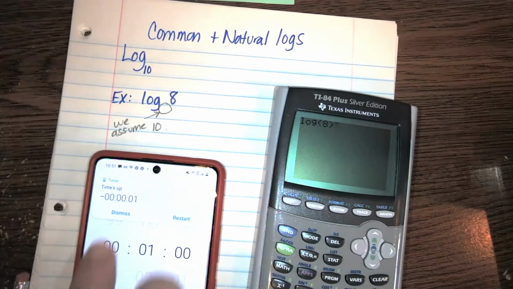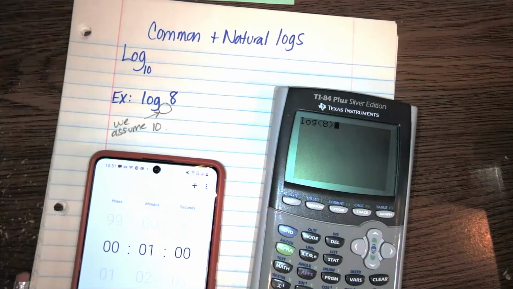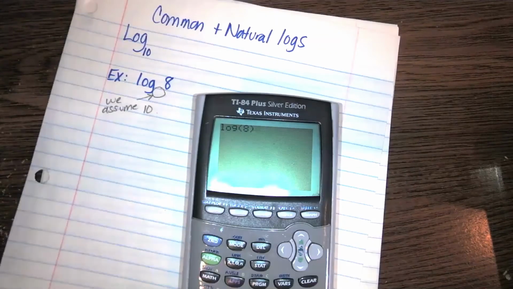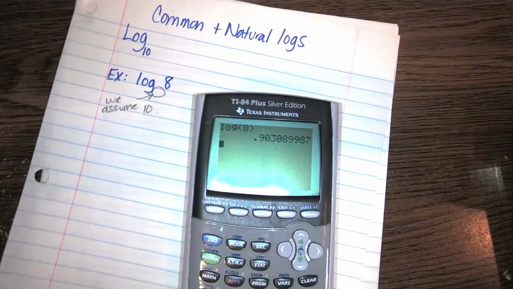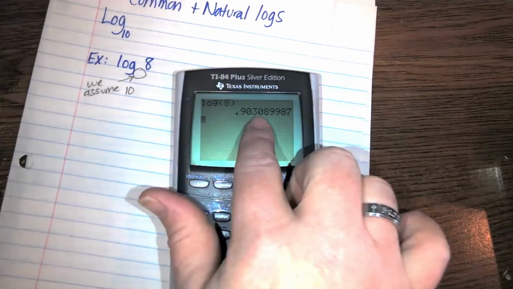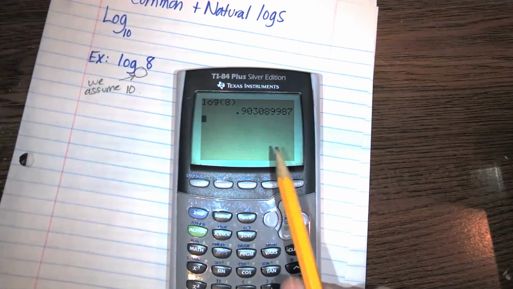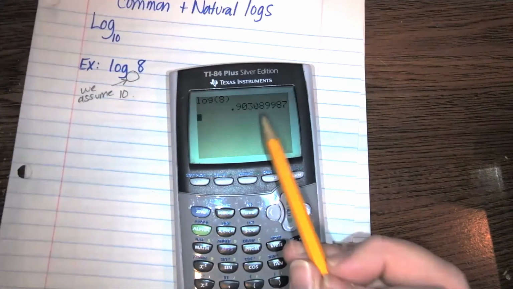All right. Time's up. Two decimal places. Okay, we've got to practice. All right, here we go. So log 8, and I hit enter, and I get 0.90. So I'm going to look for the 3rd decimal place.